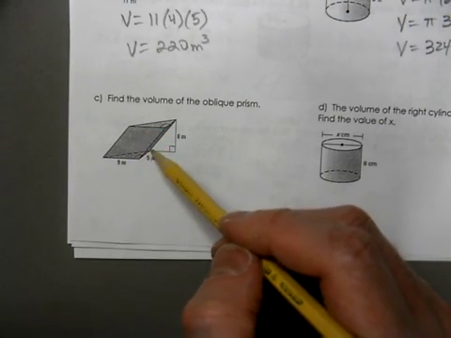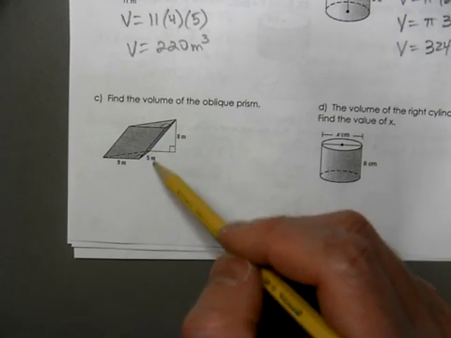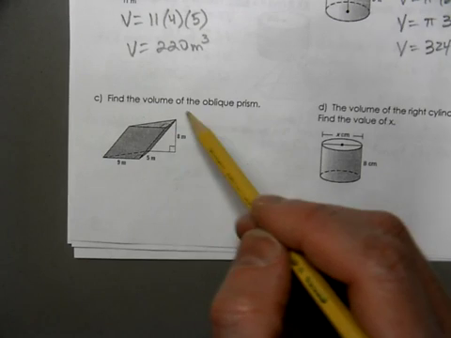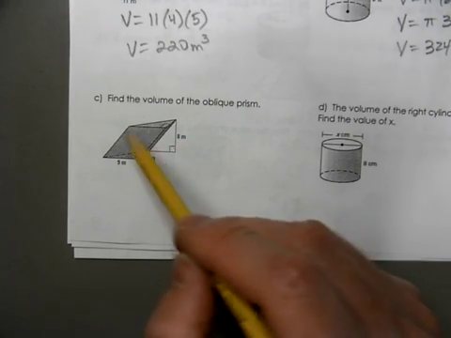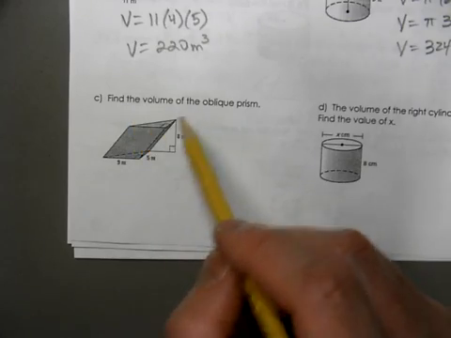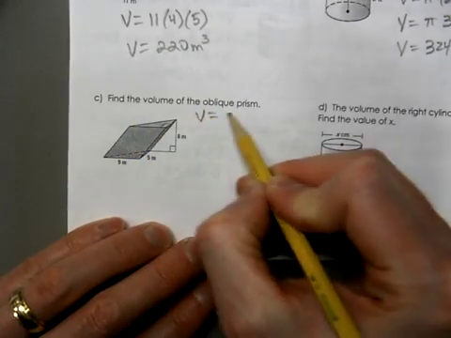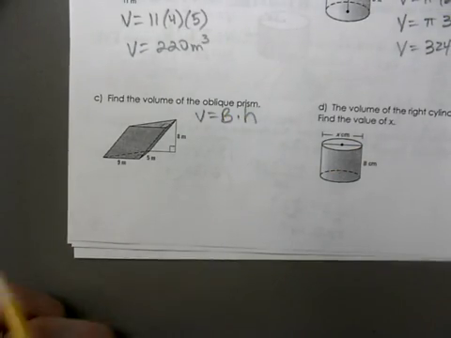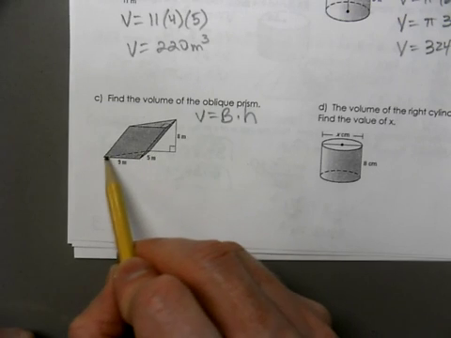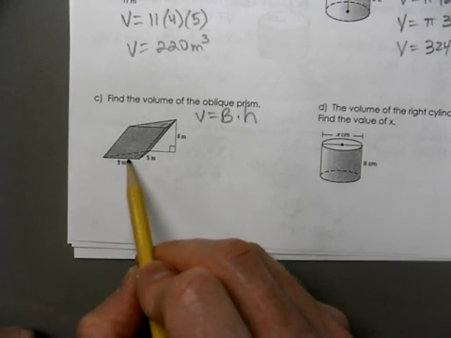They could also have us use SOHCAHTOA, which would be sine most likely, or even cosine. So we're going to find the volume here. Well, the volume equals the base times the height. The base of this shape is a triangle.